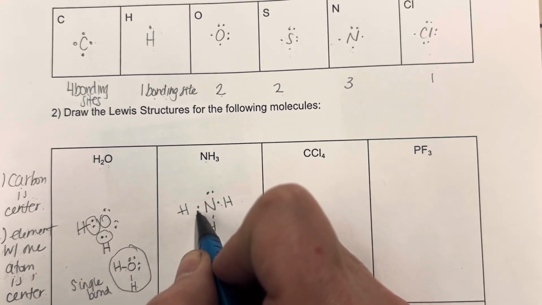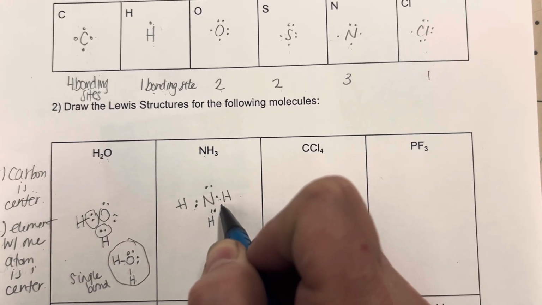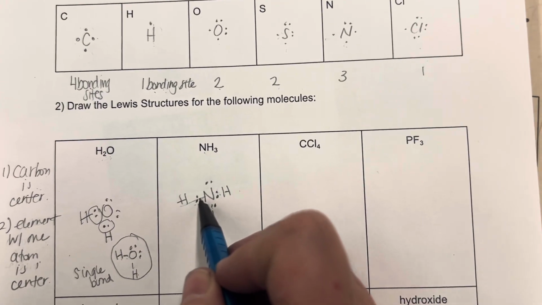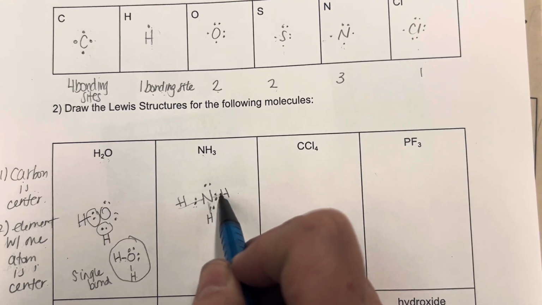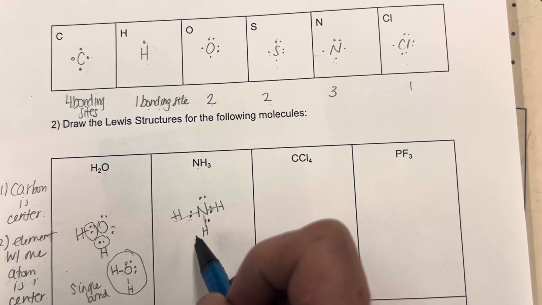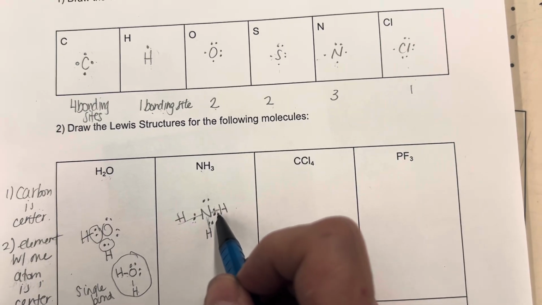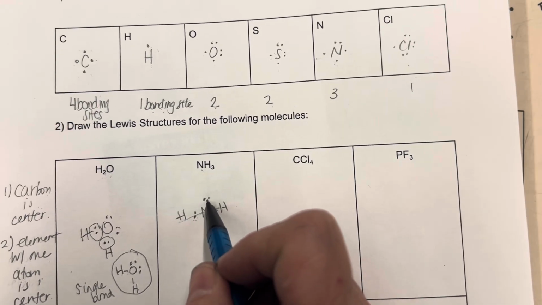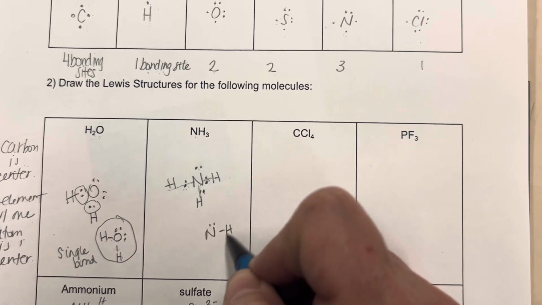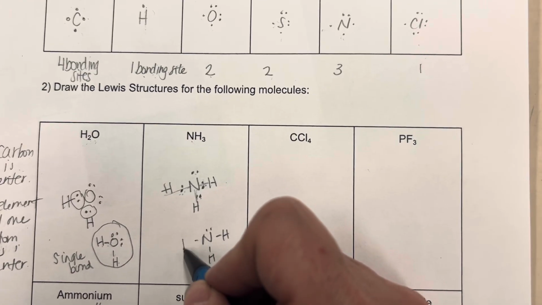Each hydrogen is in group 1, each one will bring in an electron. And we can see then that we have 2 electrons shared, 2 electrons shared, and 2 electrons shared. That's going to make 3 single bonds. I want to check nitrogen. 2, 4, 6, 8. Nitrogen obeys the octet rule. So I'm going to redraw my picture showing the 3 single bonds.